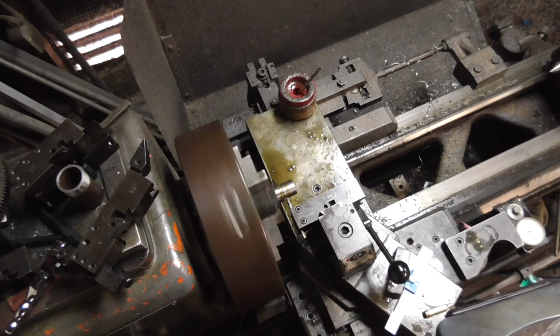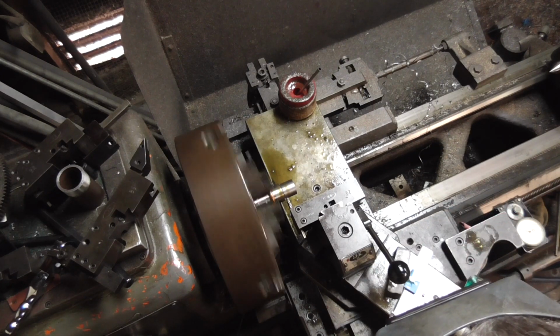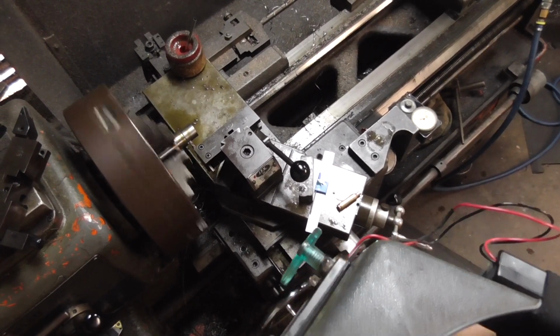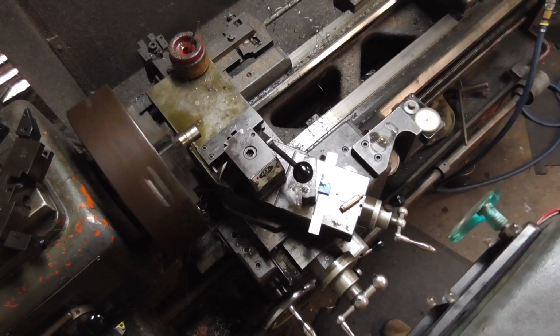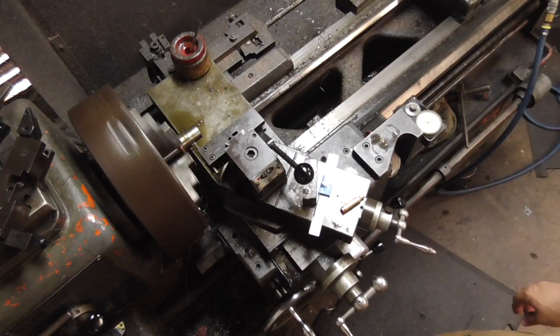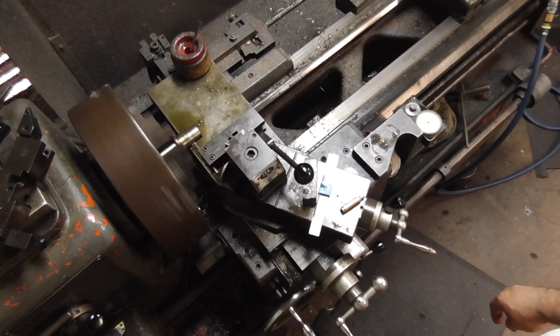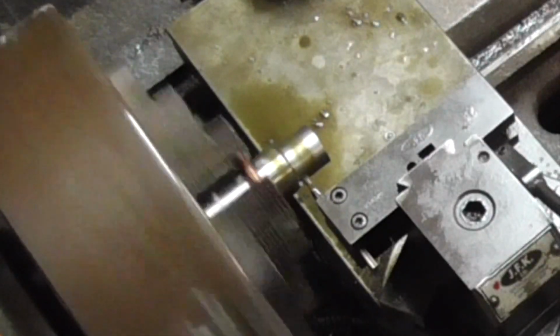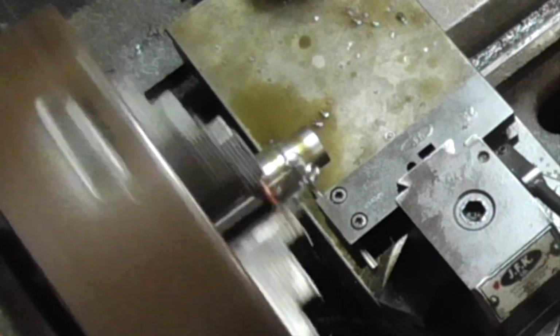So there we touch. I'm going to reset my 0 so you guys can see what I'm doing here. Well, there's not a lot I can do about that. Toward 0, we've got to go into 75, and a little bit more wouldn't hurt.